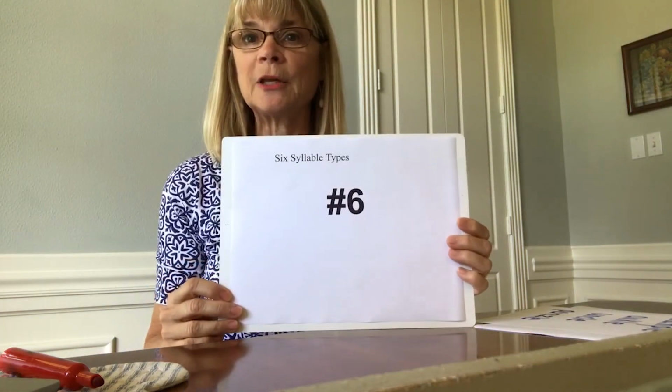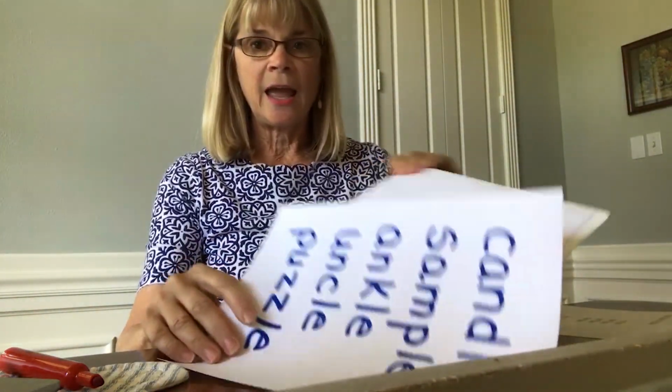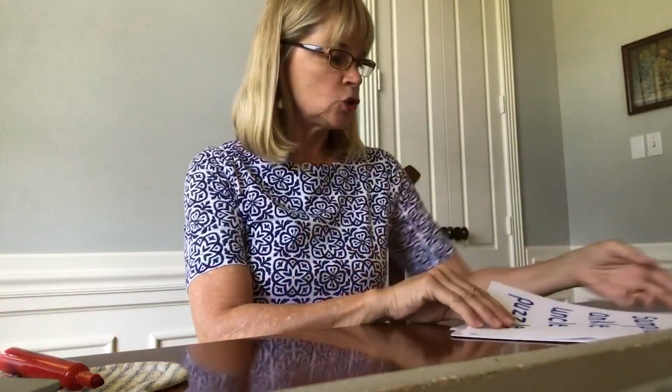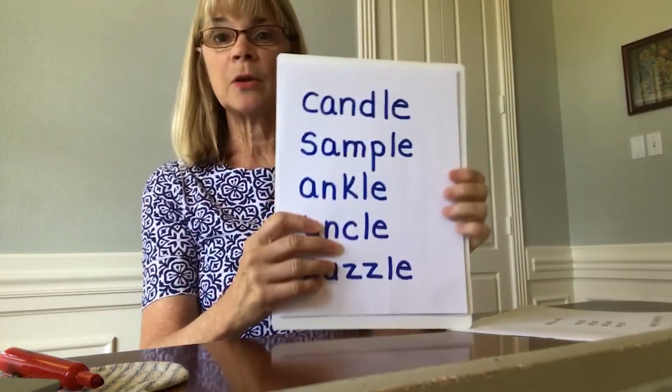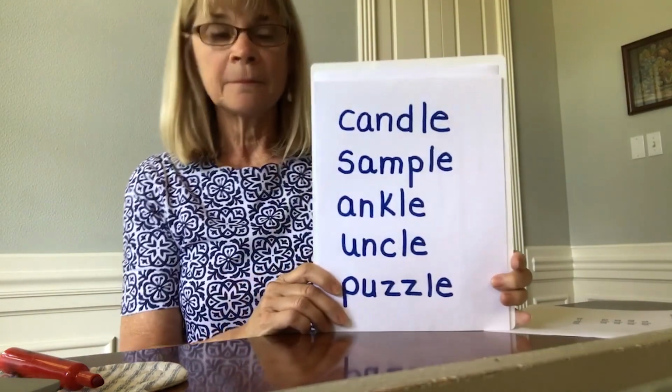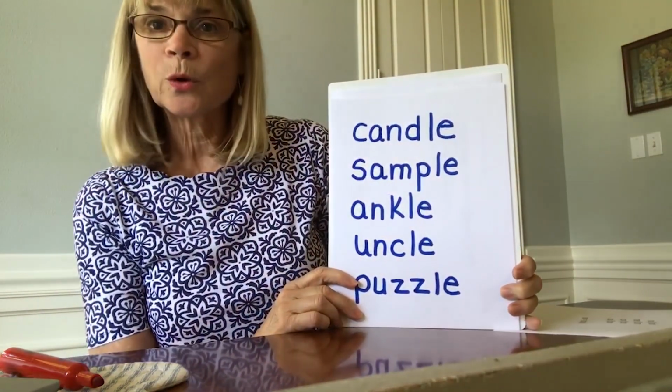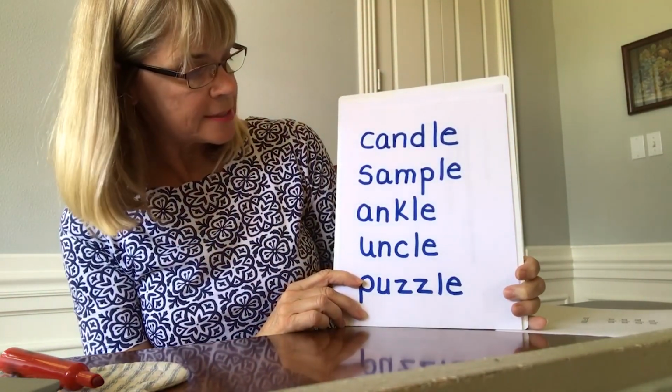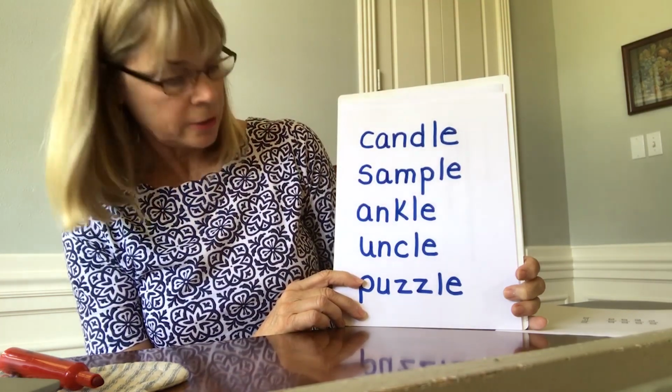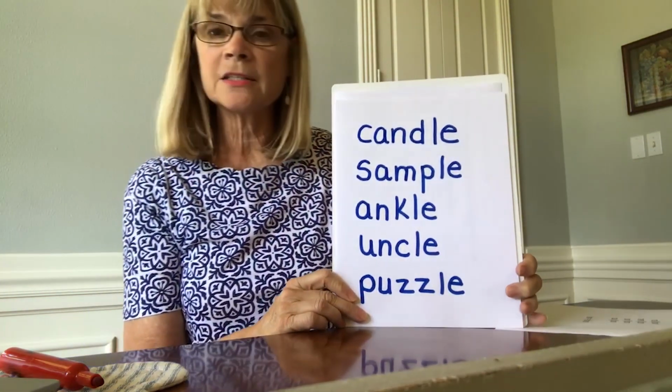And today I'm going to go over with you the sixth and final syllable type. So we're going to be looking at syllable type number 6. I'm going to show you some words and I want you to look at these words and tell me what you see that's the same in all these words. Let's read those words. Candle, sample, ankle, uncle, puzzle.